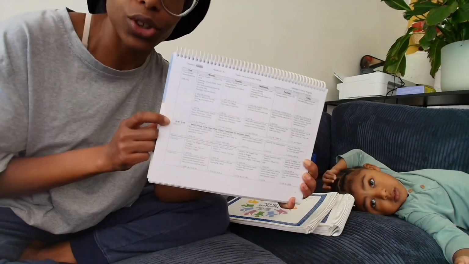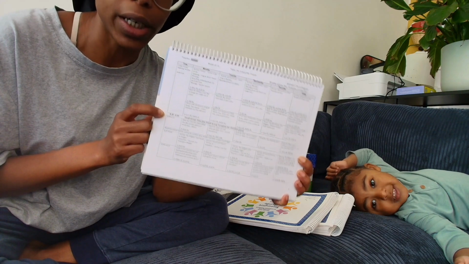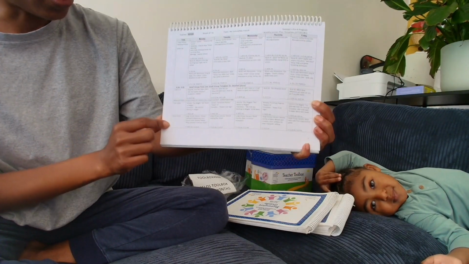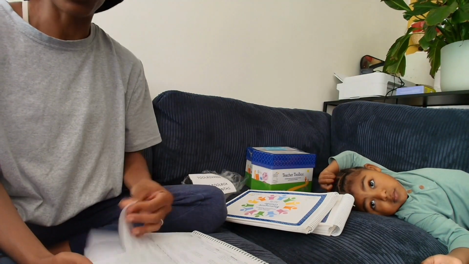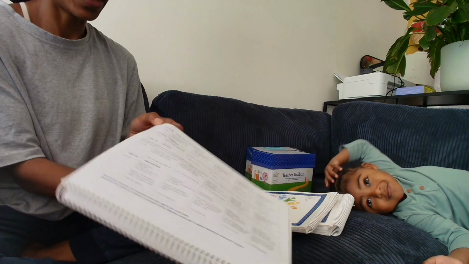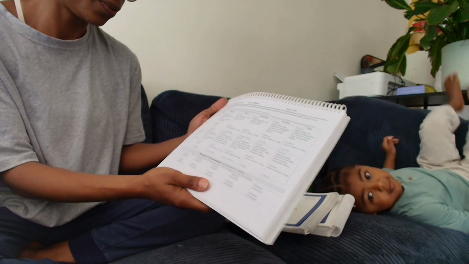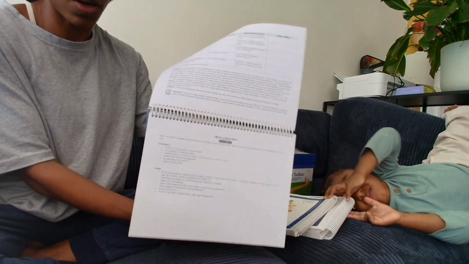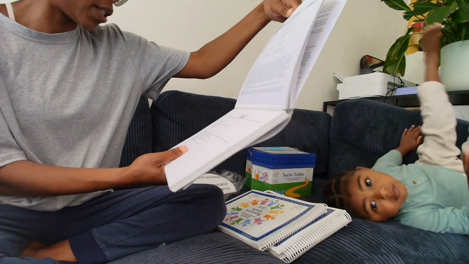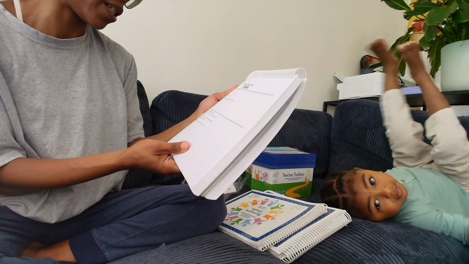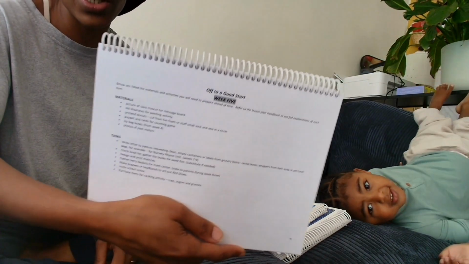If you wanted to schedule your day as if you were running a preschool, it tells you exactly what a typical preschool day would look like. It's double-sided, so it finishes that entire week. If you just want to take a whole week, this is week 5. Let's see what they will be focusing on. It tells you what materials you need.